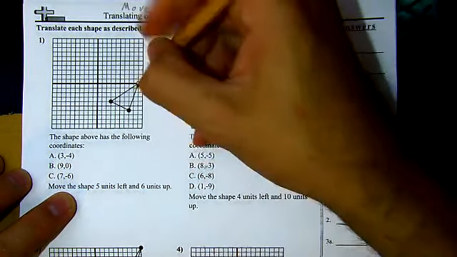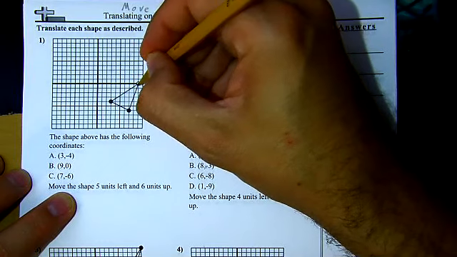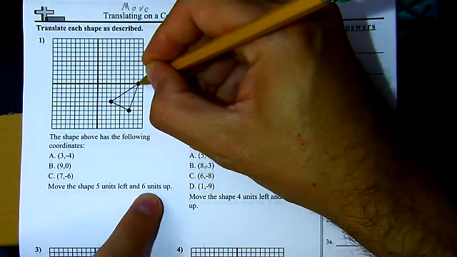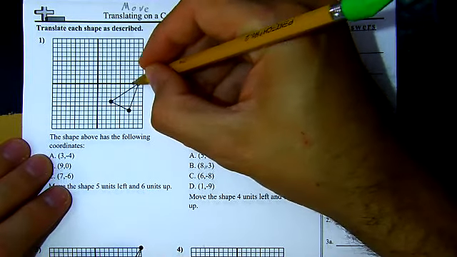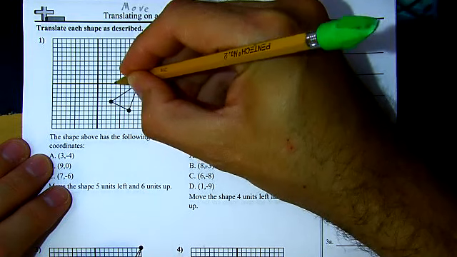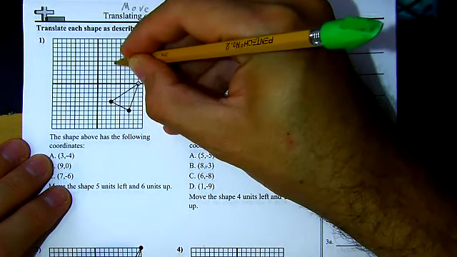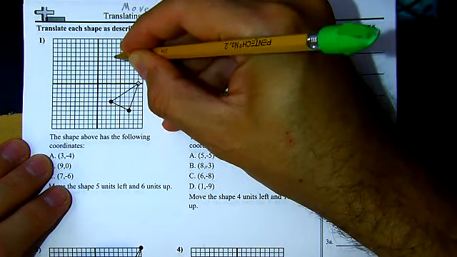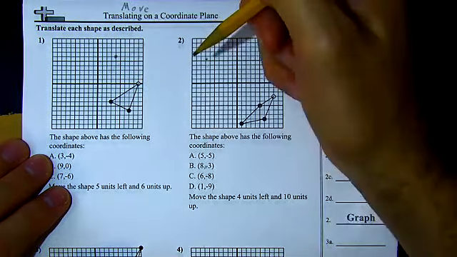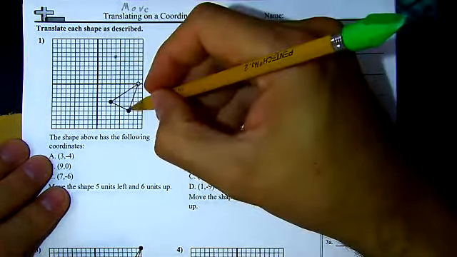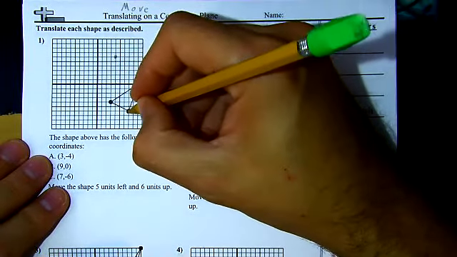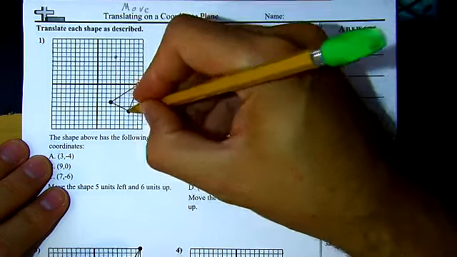So you just pick a point to start from. So let's just pick the top point. From this point, you're going to move it 5 left and 6 up. So 1, 2, 3, 4, 5. 1, 2, 3, 4, 5, 6. So that dot is going to be in a new place for our shape. It doesn't matter which one you do first. I just pick the top one because that's easiest for me. Now I'm going to pick the bottom right one.